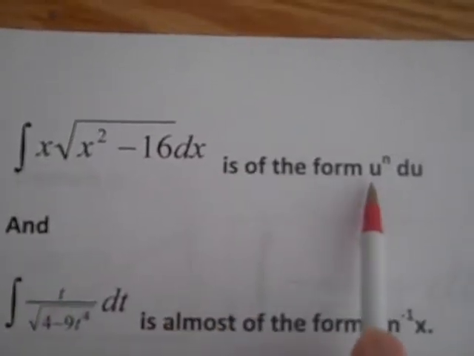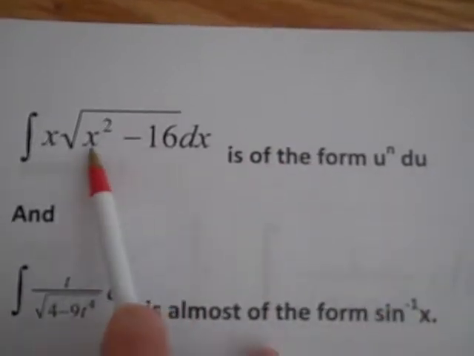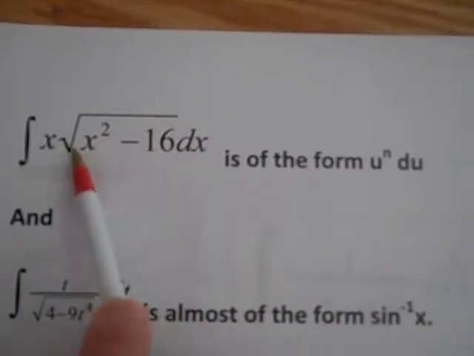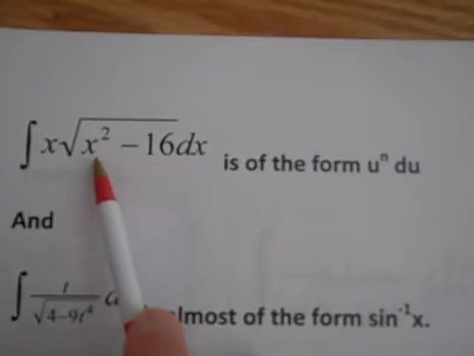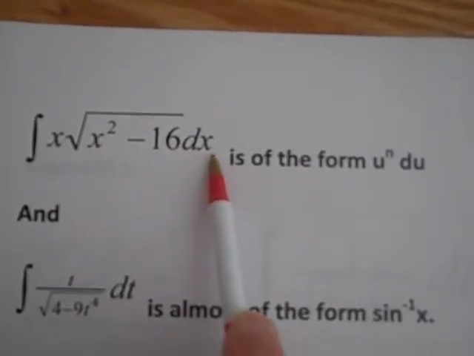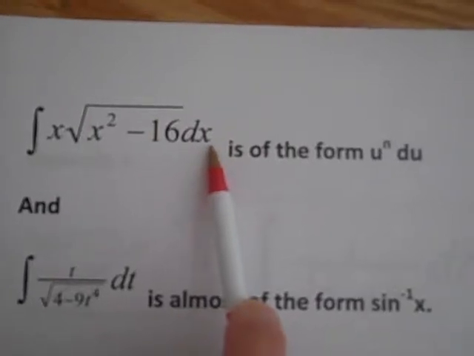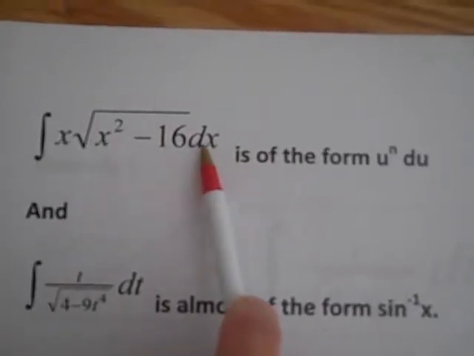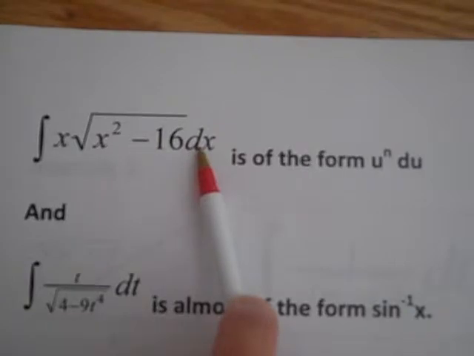And this is really of the form u to the n du. Because if u is equal to x squared minus 16, then du is 2x dx. I have the x and the dx, and all I need to do is compensate for that missing factor of 2. So you would not want to use a trig substitution on this.